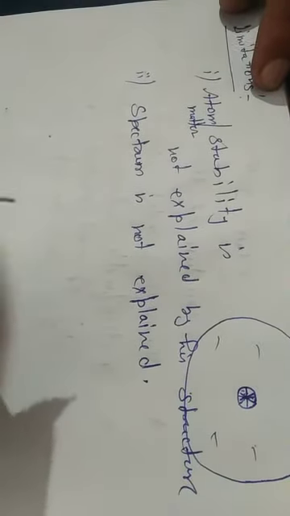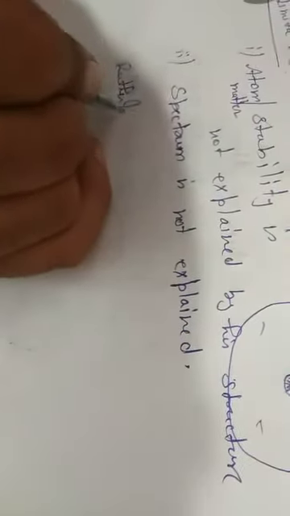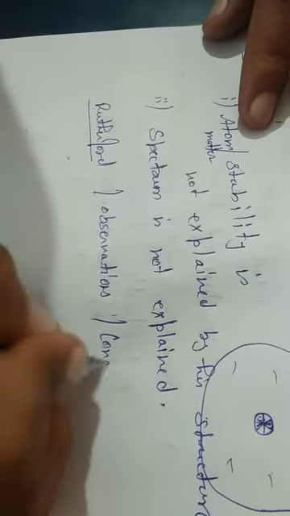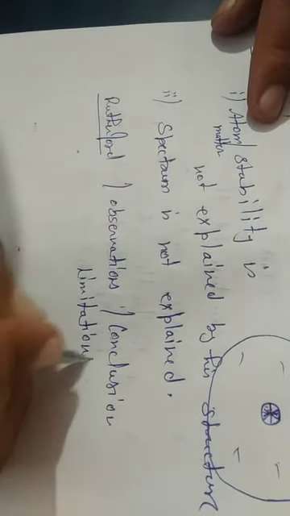Okay, so today we have completed our Rutherford model. I have told you that the Rutherford model is a practical model, that's why you have to do observations, conclusions given by him, and at last his limitations. These three things you must know about Rutherford's atomic model. Tomorrow we will start the next atomic model, which is the Bohr atomic model, a theoretical model.